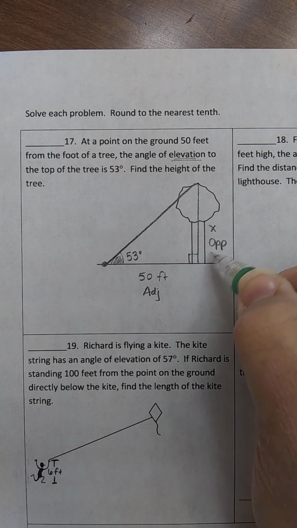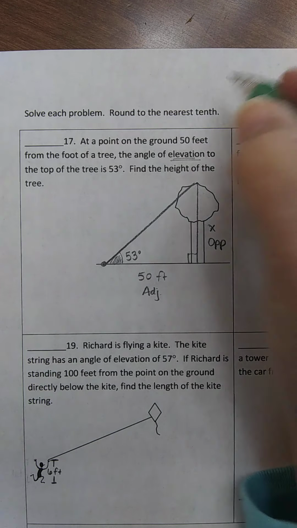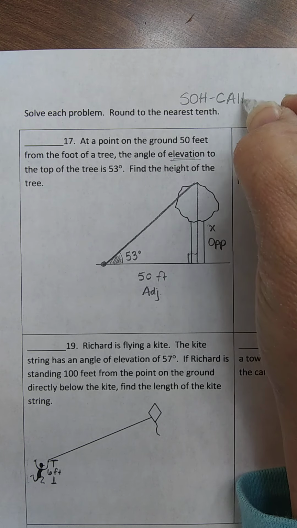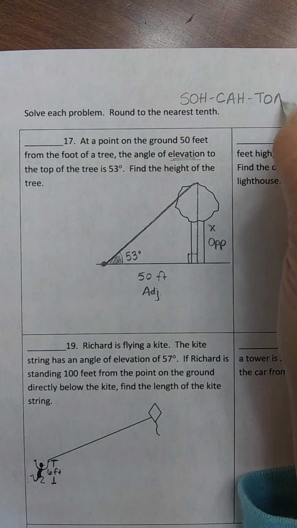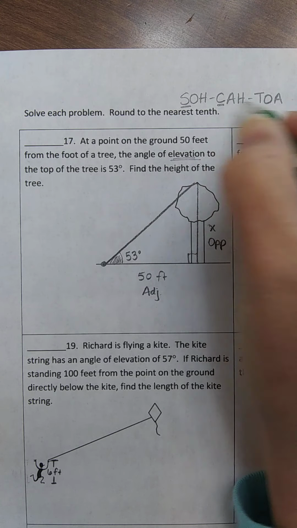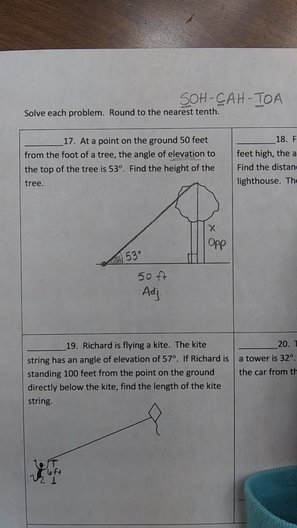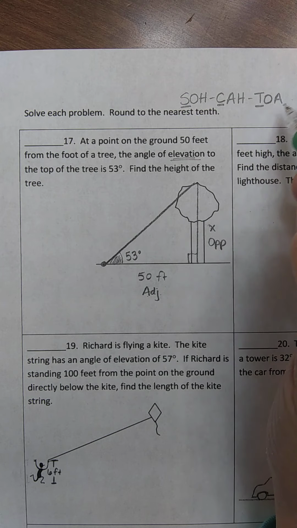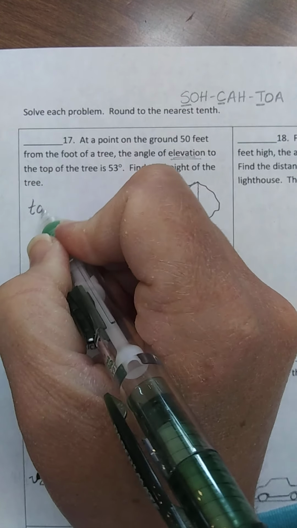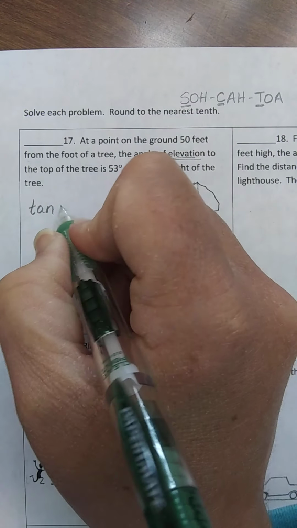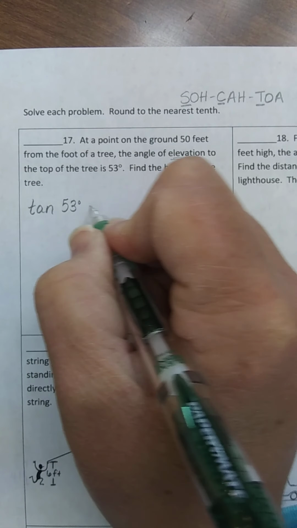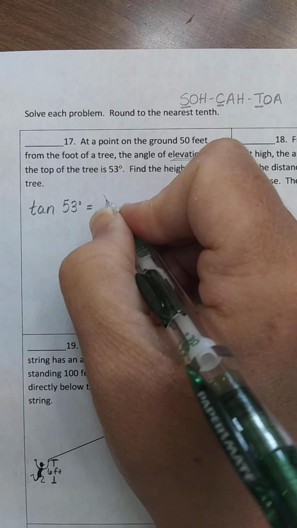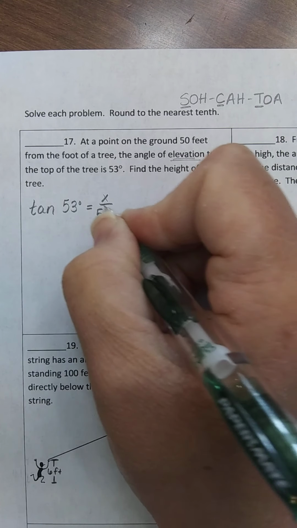So which trig uses adjacent and opposite? In case you've forgotten since yesterday, let's look at SOHCAHTOA. Remember, the first letter is the trig statement, and then the other two are the letters that we need. So we need A and O, so that appears here. So we're going to want the tangent, and then we put our angle measure, so the tangent of 53 degrees is equal to opposite over adjacent, so x over 50.